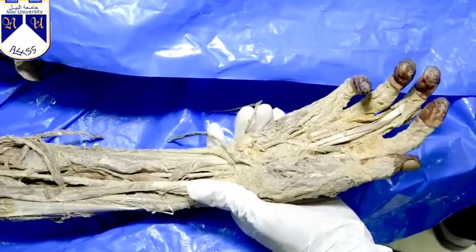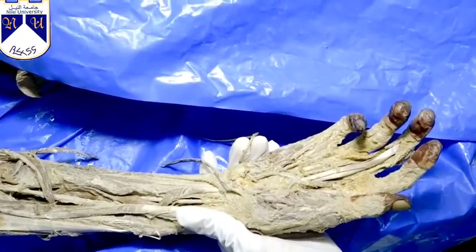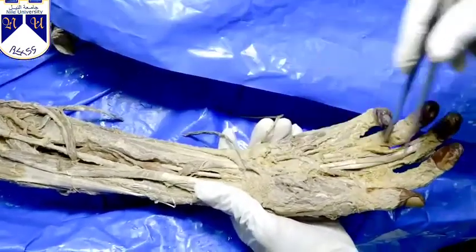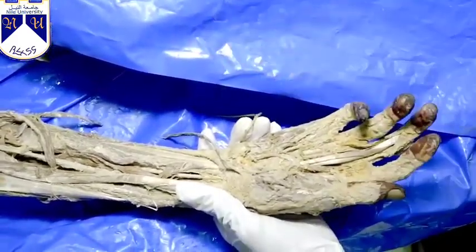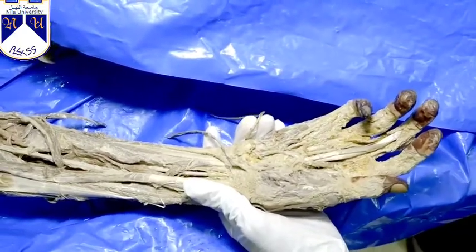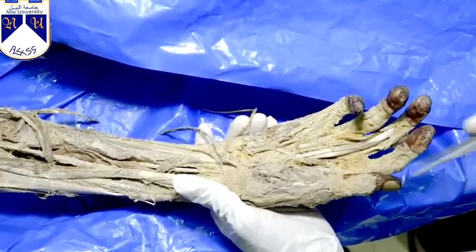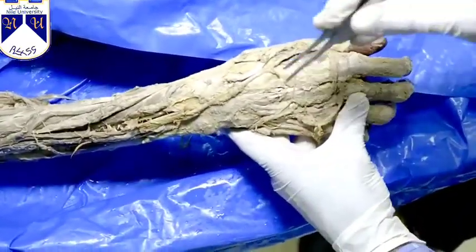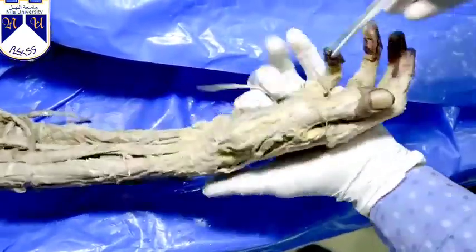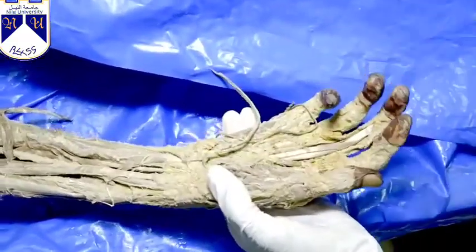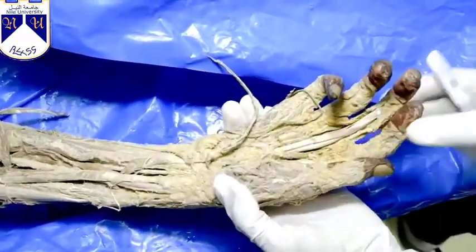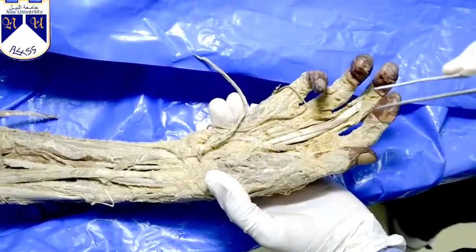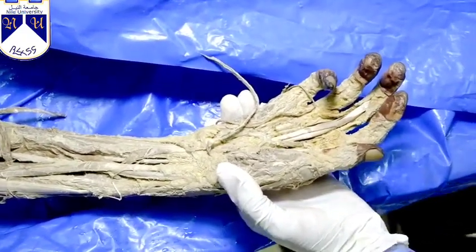We will start talking about the hand. The hand is the most distal part of the upper limb. It is composed of the palm and the dorsum. The dorsum is the back of the hand, and this is the palm of the hand. We will talk mainly about the hand muscles, blood supply of the hand, and innervation of the hand.